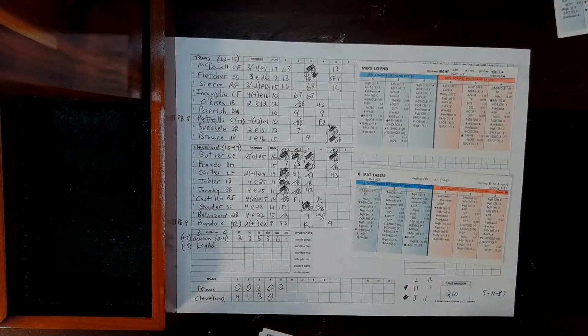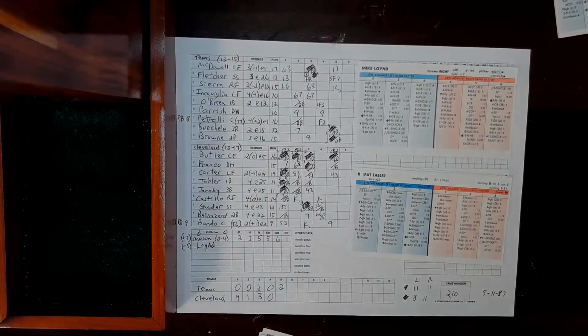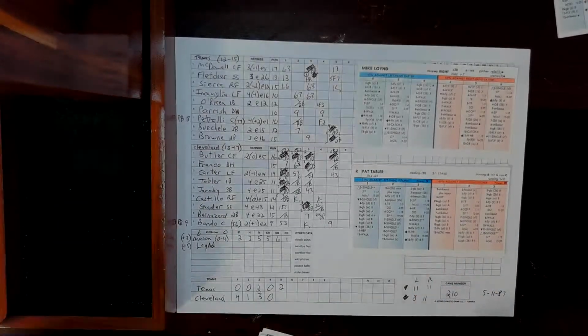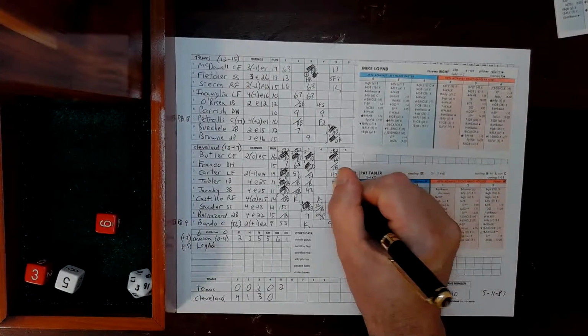Two, chance for a balk or a pass ball. That's a chance of a balk. We'll check Loin's balk rating. Loin's balk rating, according to the computer, is a 0. He's a 12 wild pitch and a 0 balk. So no balk. No balk is going to be recorded. So Tabler will swing away. 5-9, and that is a strikeout for Loin.